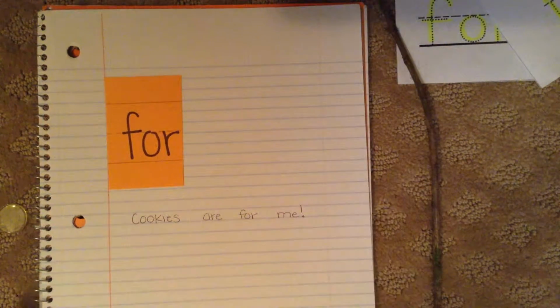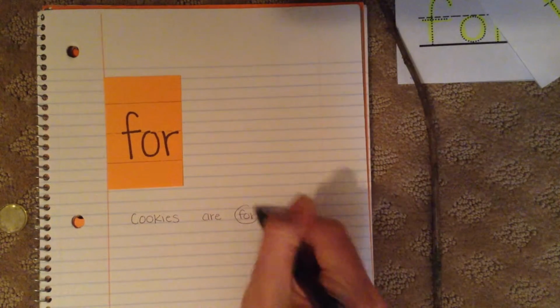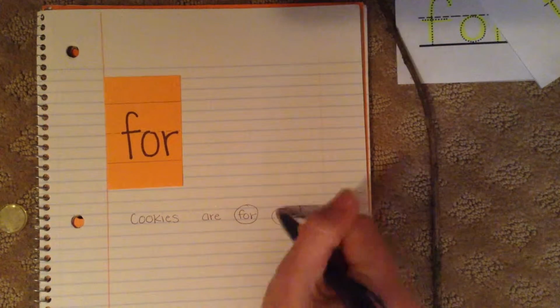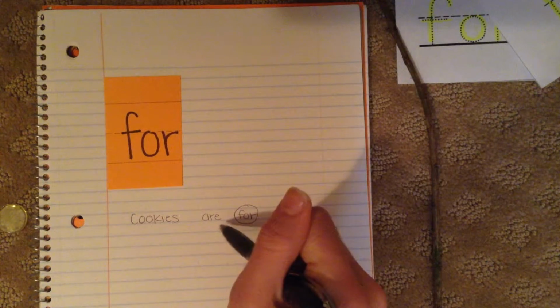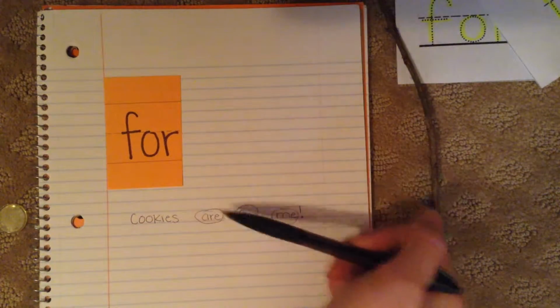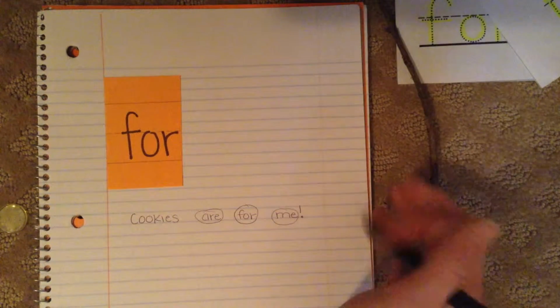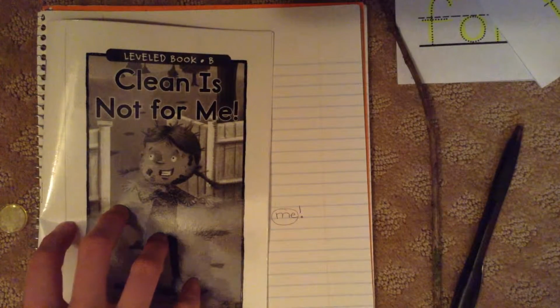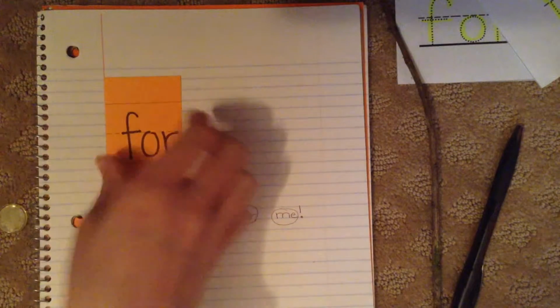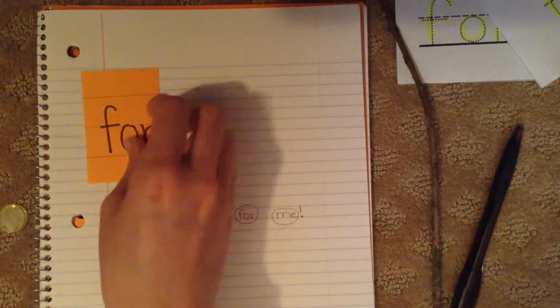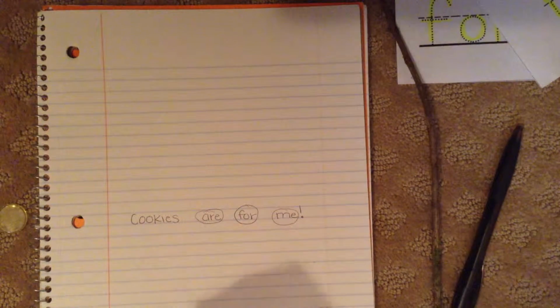Cookies are for me. And then you could have them circle the word for and me, because that's a sight word. If are is in their sight word list already, you can have them circle the word are. So, cookies are for me. Wow, great job. It's always a good idea to write a sentence about the book after you read, but you can also write sentences using these sight words, or you can just use the flashcards and write sentences that way too if you're not reading a book.